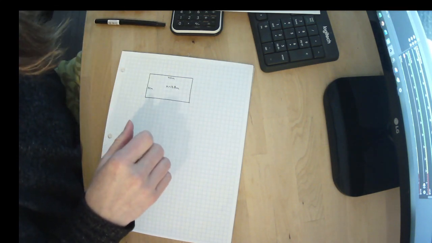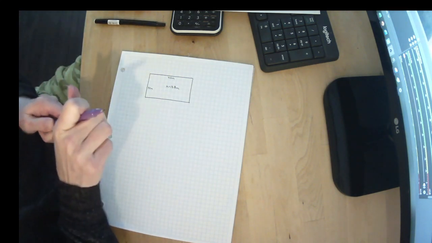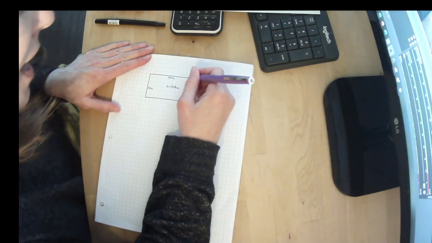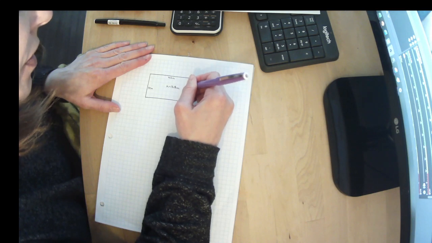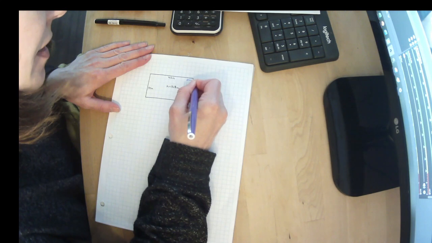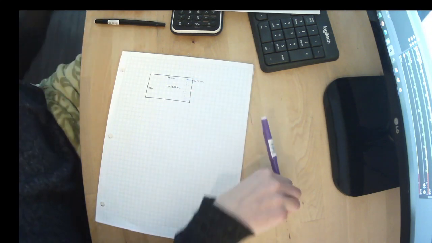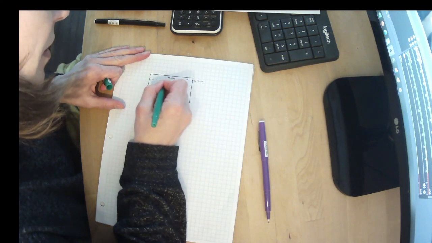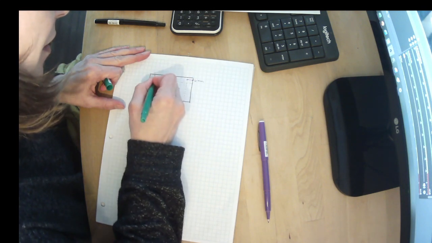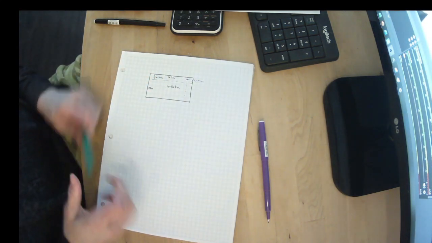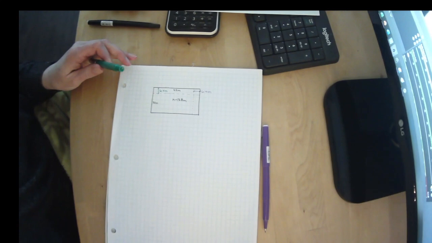And we've got an end zone here of 6.4 meters. And we've got an end zone here of 6.4 meters. I can get this a bit closer for you guys. I'm messing it up too much.